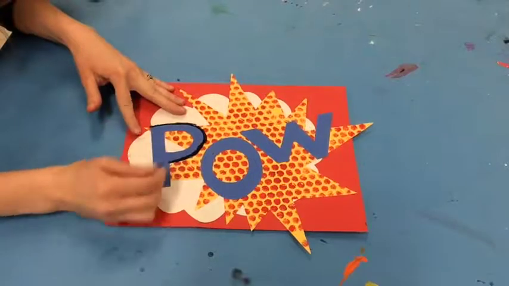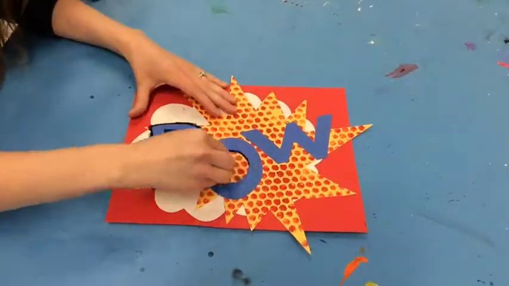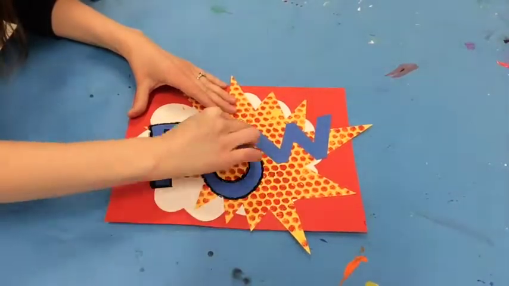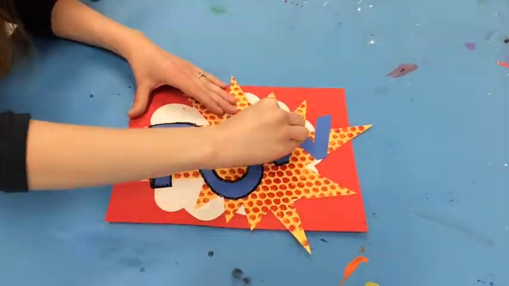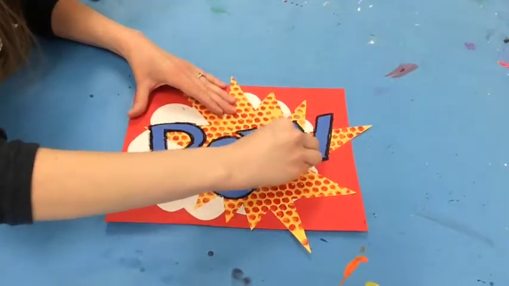And the last step, we're going to use a black oil pastel to outline our word to really make that stand out and pop. Make sure that when you are tracing, that you trace right on the edge. Your line should be bold and neat.